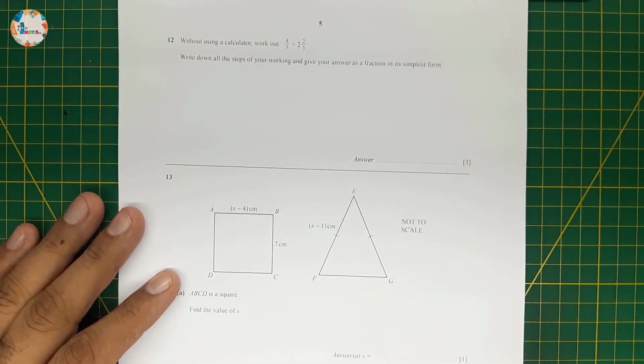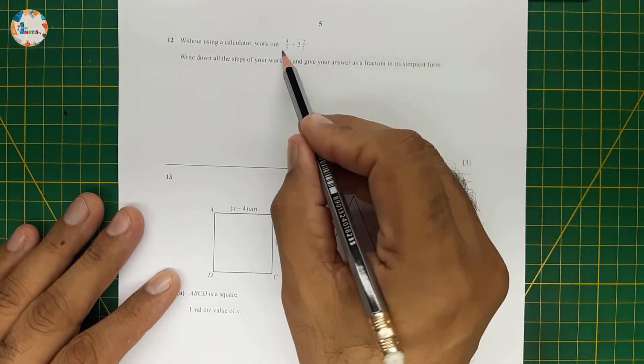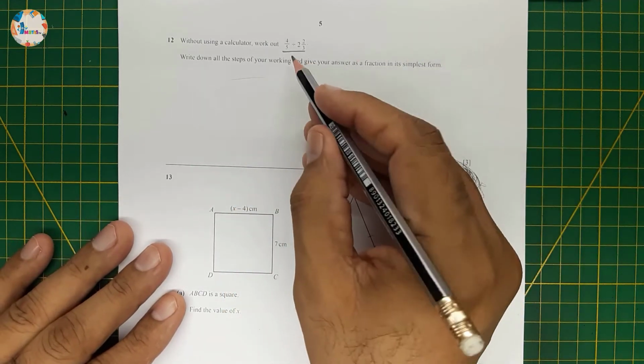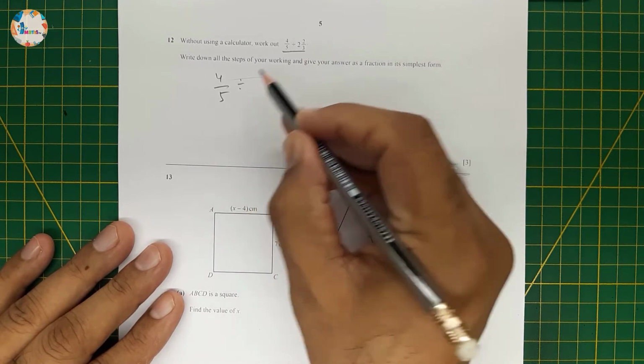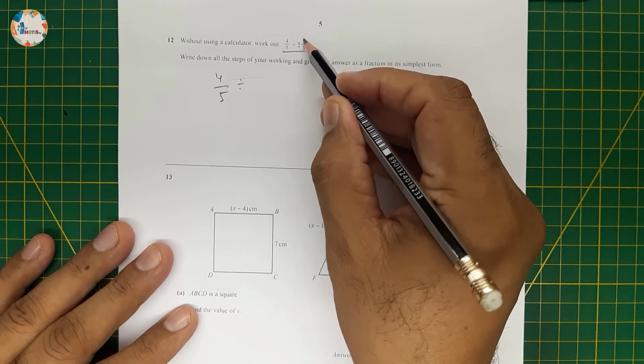Now question number 12. A fraction is provided, and without using a calculator we have to solve this. This is 4 over 5 and this will be division. This will be 3 into 2 will be 6, 6 plus 2 will be 8.